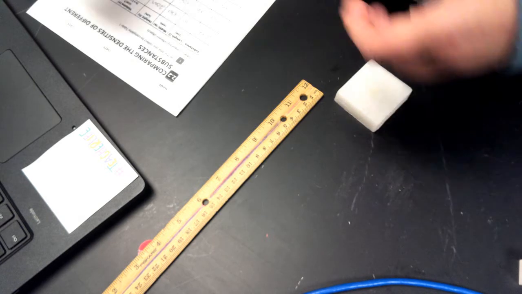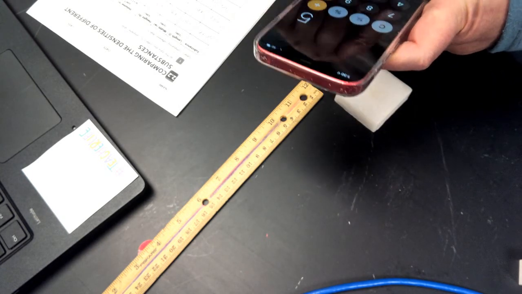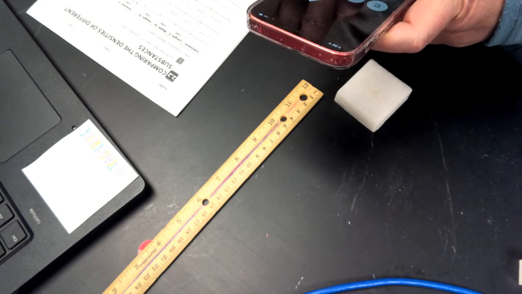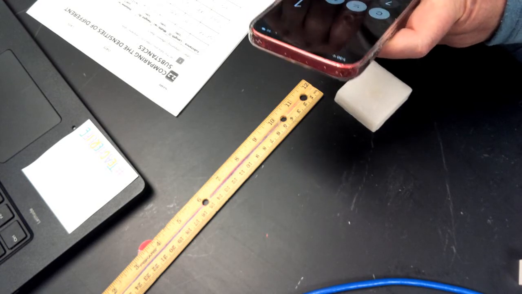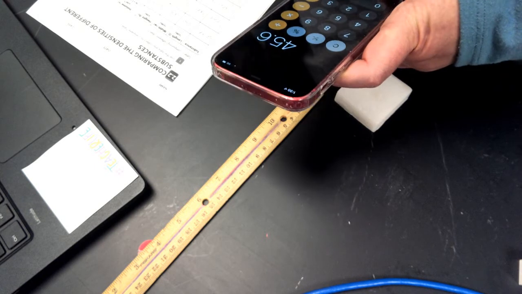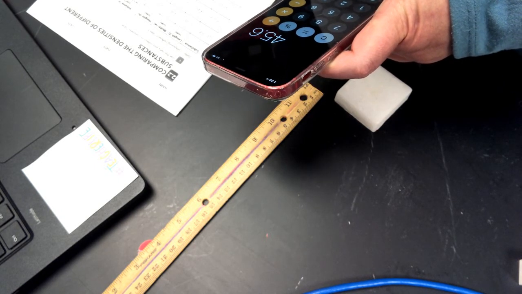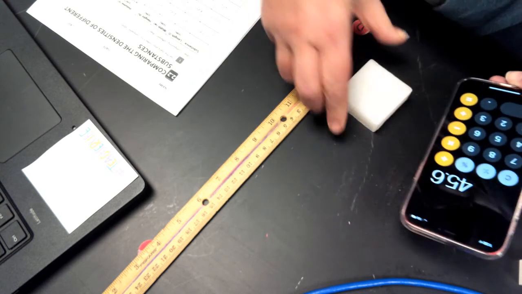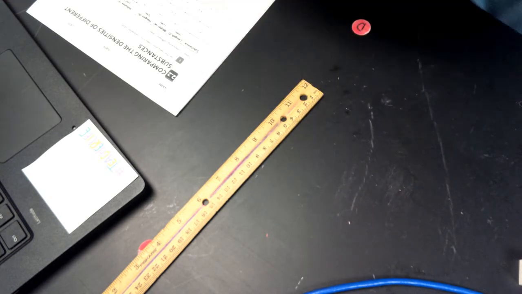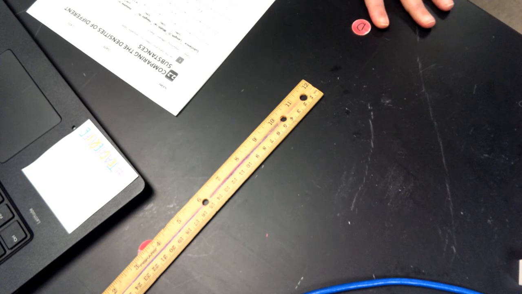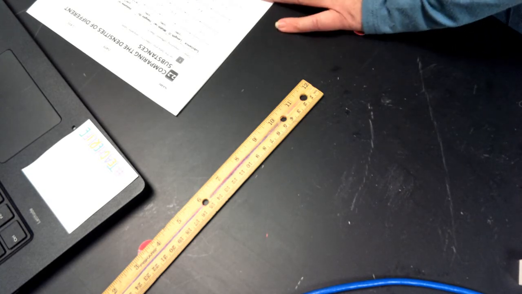Okay, so I'm going to multiply these together. So I've got 5 times 4.8 times 1.9. 45.6 centimeters cubed. And now I'm going to get the mass. The mass is 41.9 grams.